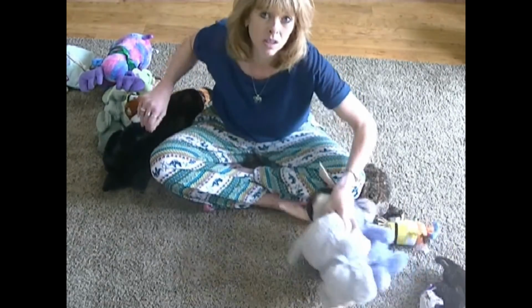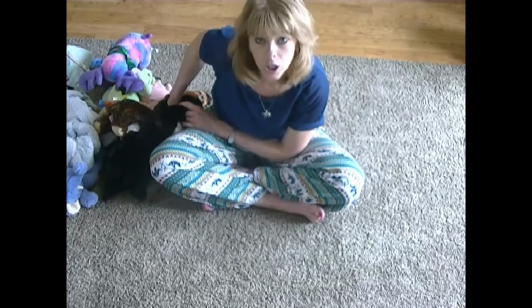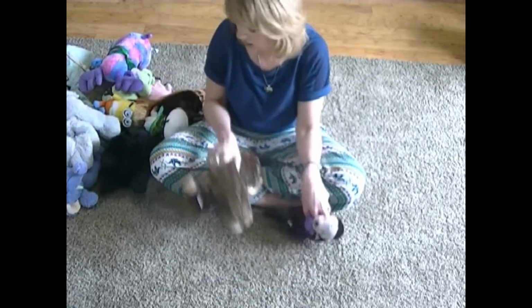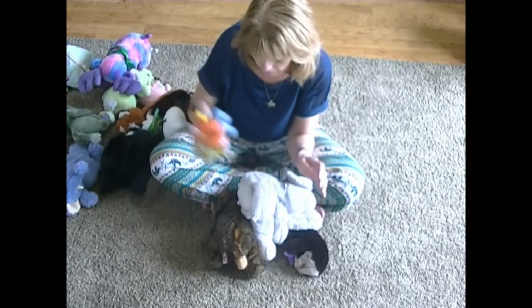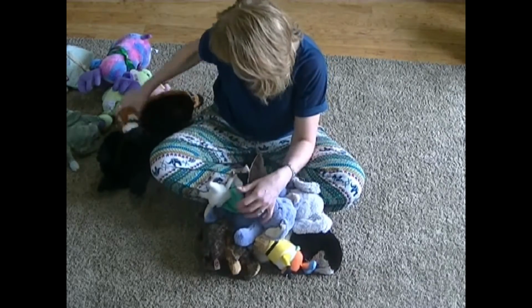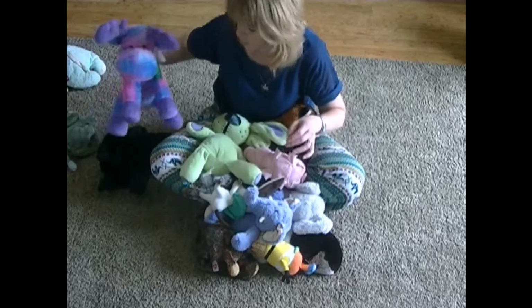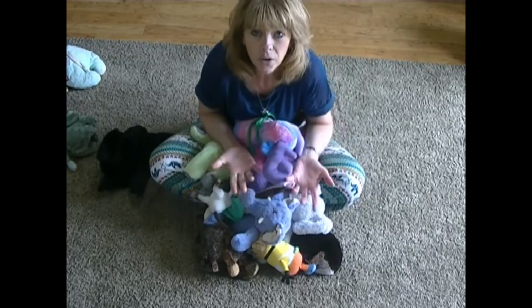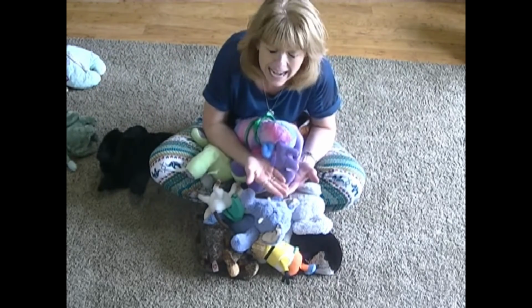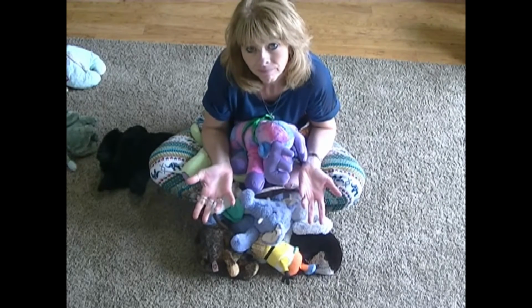Let's try again with a different number. What about the number 10? Let's go bigger. So here we have 1, 2, 3, 4, 5. I got a lot of stuffed animals. 6, 7, 8, 9, and ooh, a moose. 10. So if we want to figure out if the number 10 is odd or if it is even, what are we going to do?